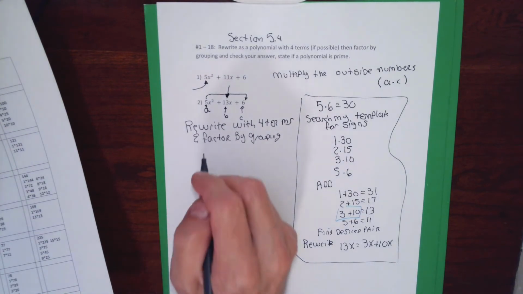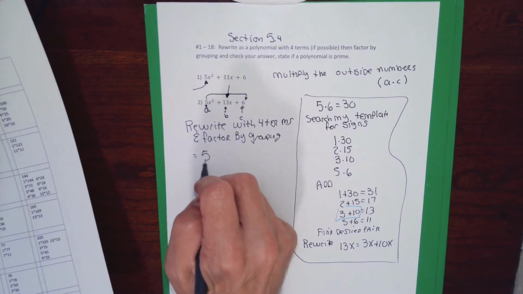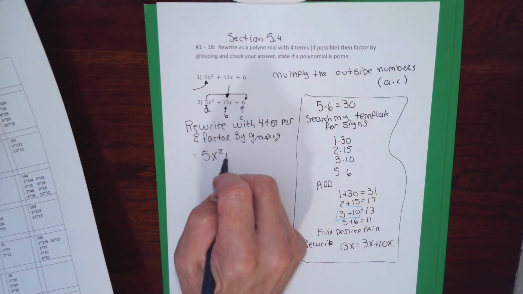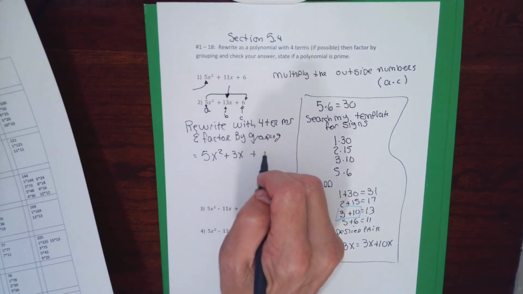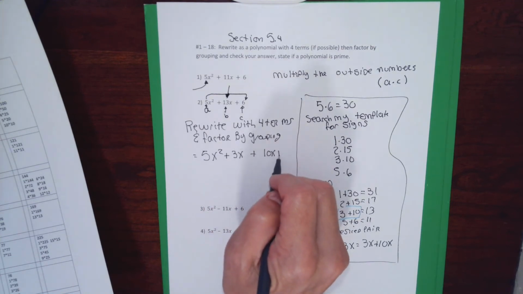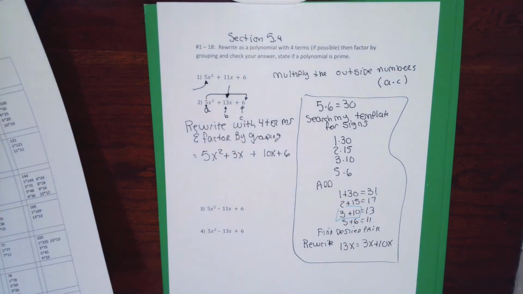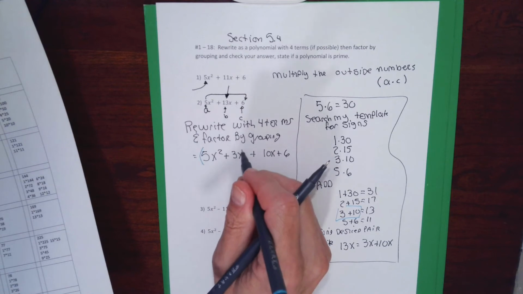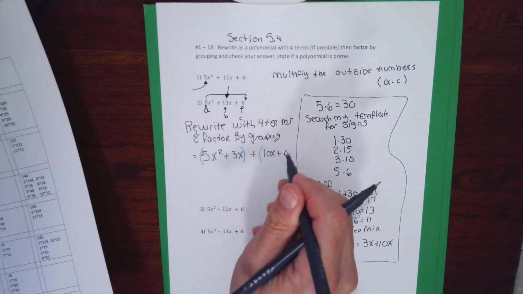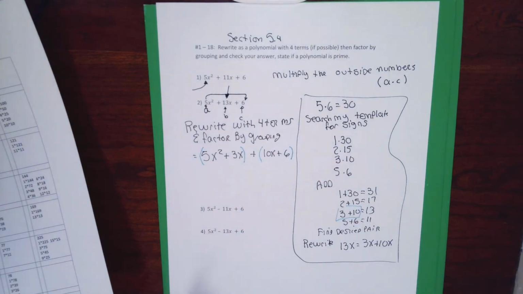That doesn't matter. My problem started with 3 terms. I'm transforming it to have 4 terms. And now I'm going to group. First 2 terms in a parentheses, second 2 terms in a parentheses.